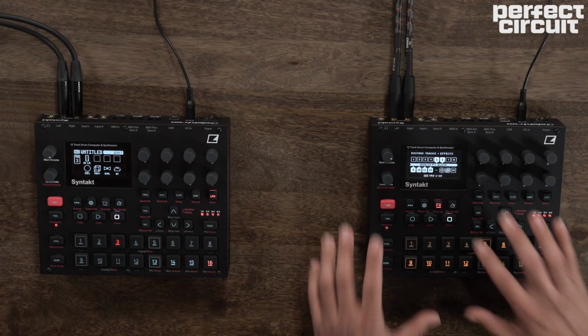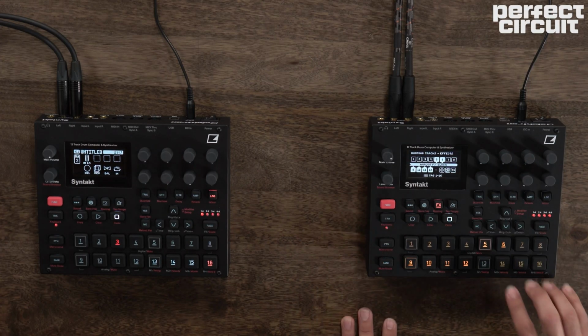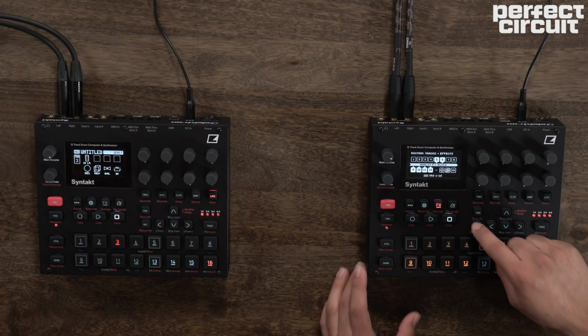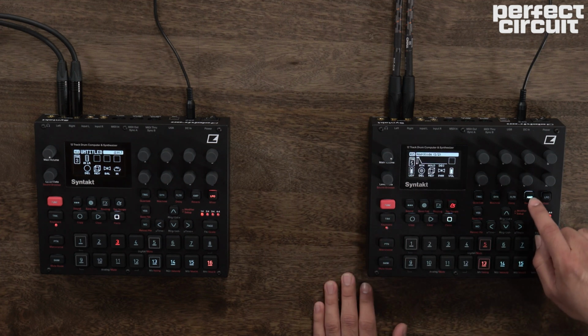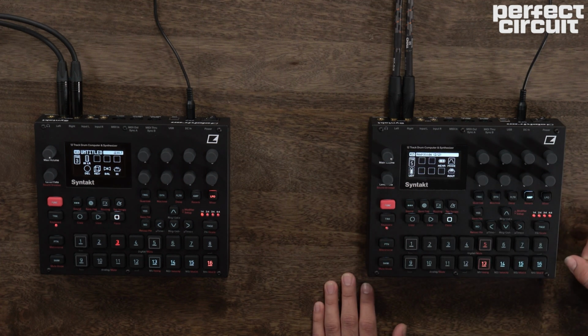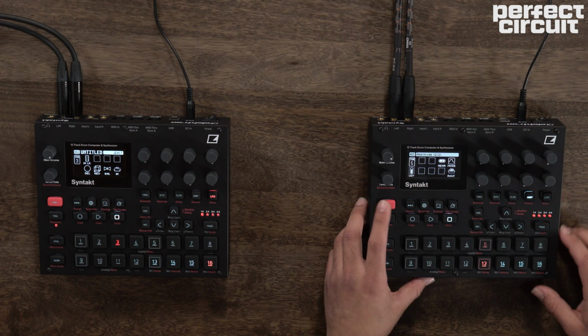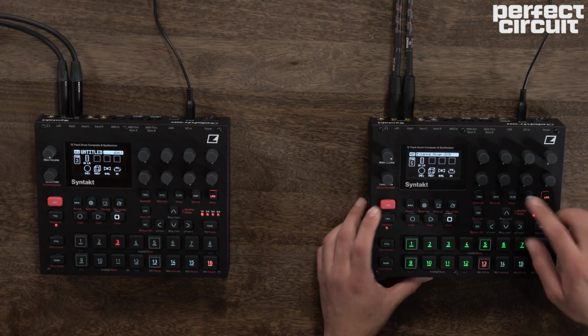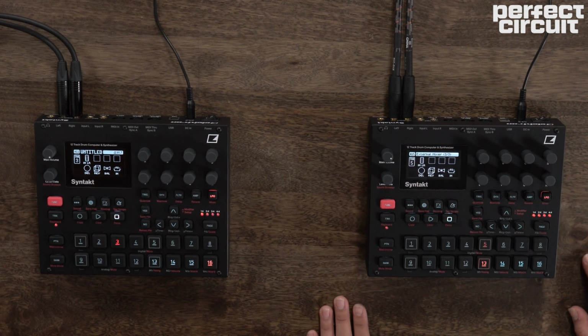Another cool quick tip on the Syntakt is that there's a couple of ways you could access certain routing on the effects track. If you go to your effects track here, you have the ability to route your tracks, but on any given track, if you go to your amp page, you also have the routing on the amp second page, and for your internal mixer, those are on your mixer 3 page.